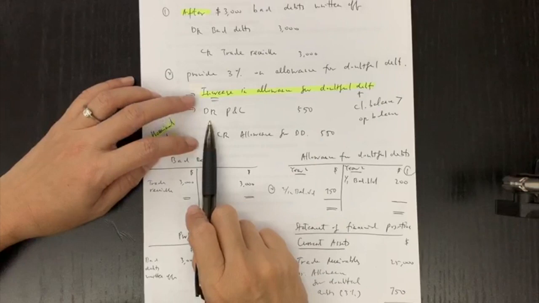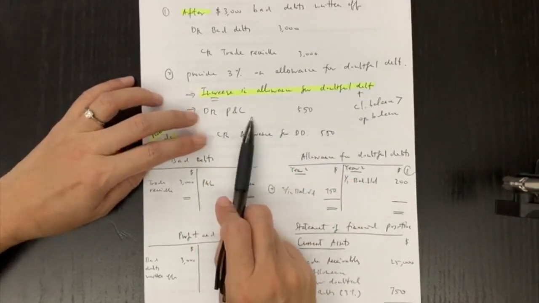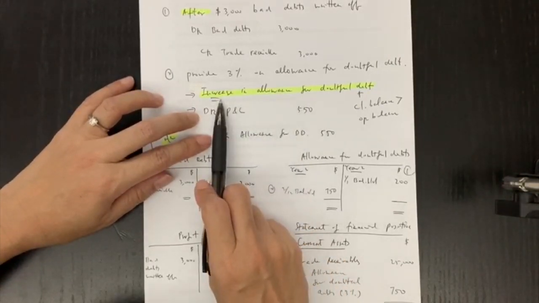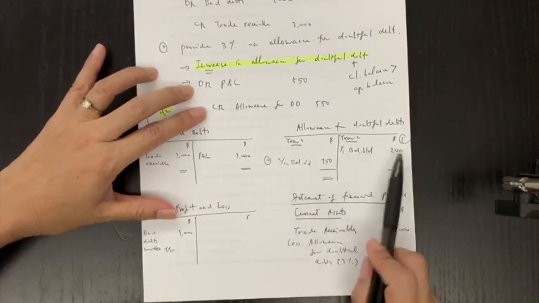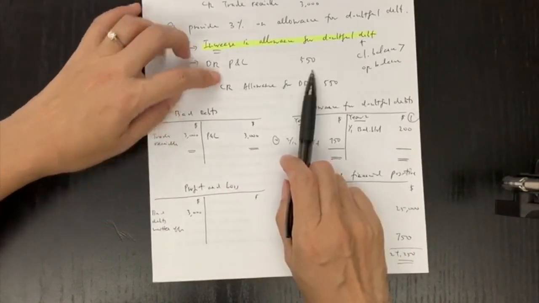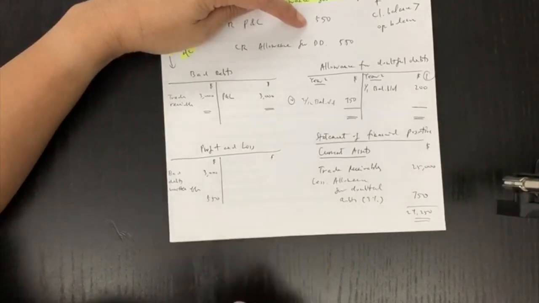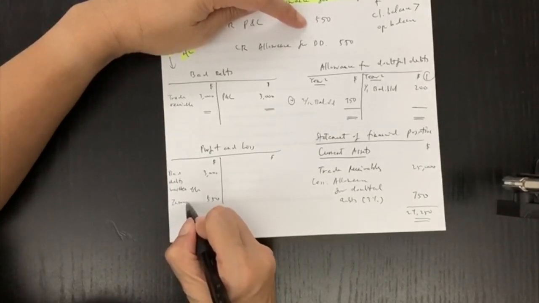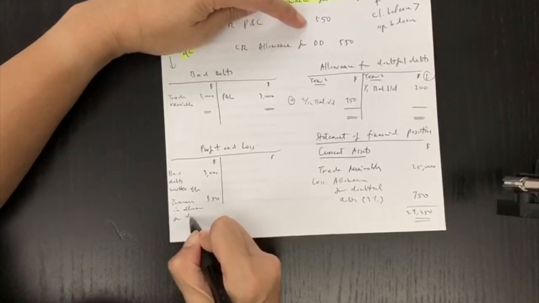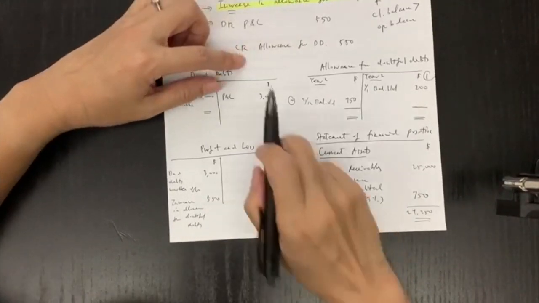Okay, so therefore we have this double entry for increase in allowance for doubtful debts. That will be debit profit and loss, credit allowance for doubtful debts. But be very careful. So how much is increased? We need to make comparison between the opening balance and the closing balance. Okay, let me do posting. So debit profit and loss, 550. All right, so here is my profit and loss. So I have 550. And why? Because this is increase in allowance for doubtful debts, right?